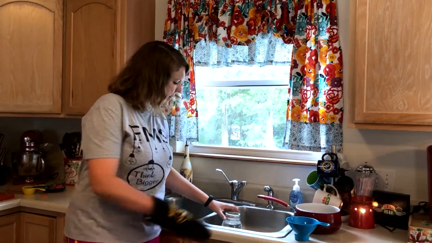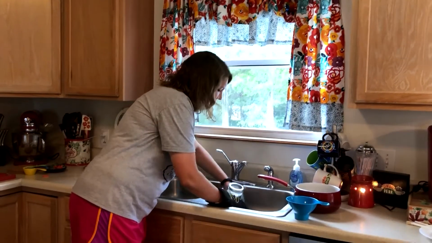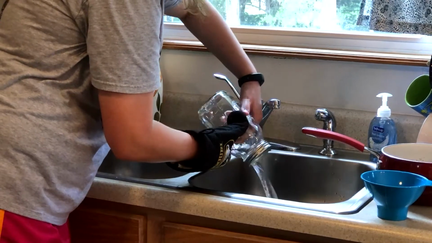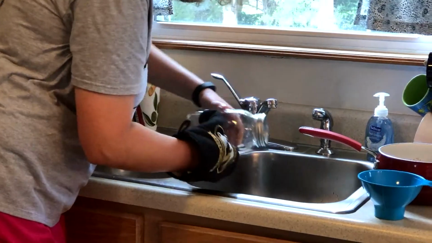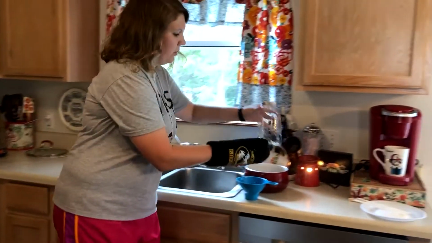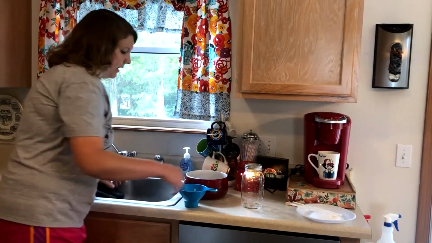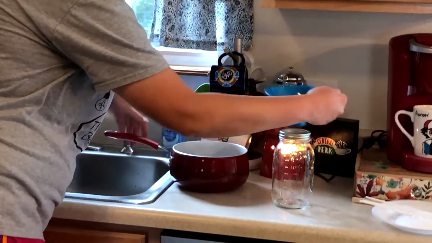So let's go ahead and empty out this jar, which is now quite warm. If you want to use an oven mitt, you can, but we're gonna empty that out, leaving our empty hot jar. What we're gonna do is place it on the counter, and then we're gonna very carefully pour in our hot sugar solution.